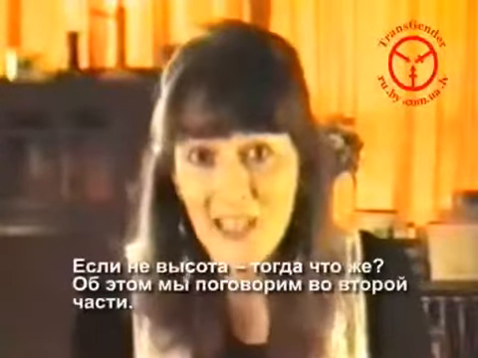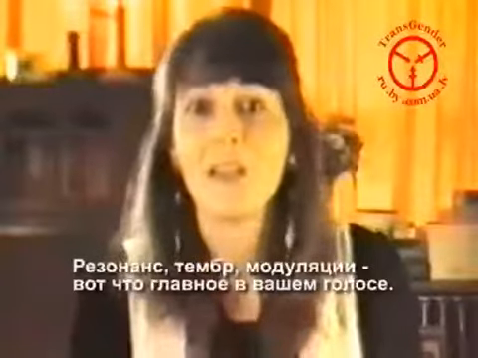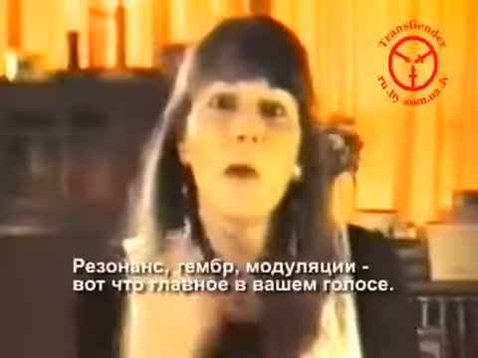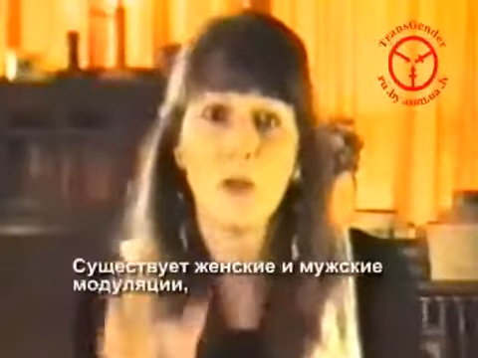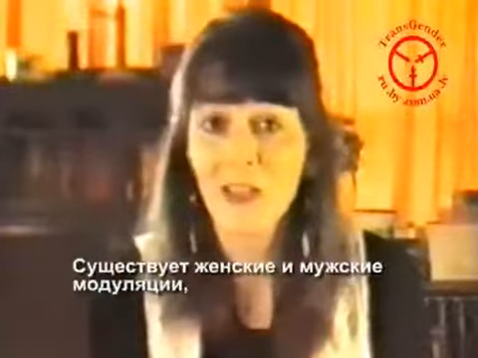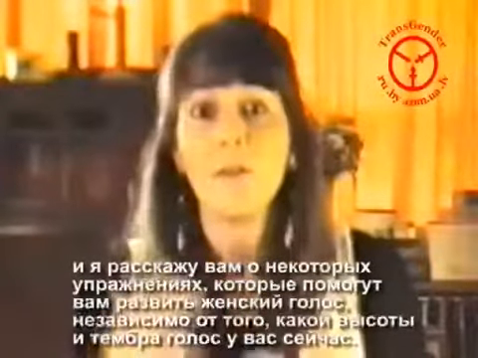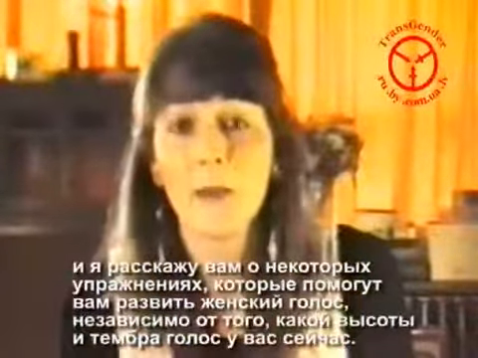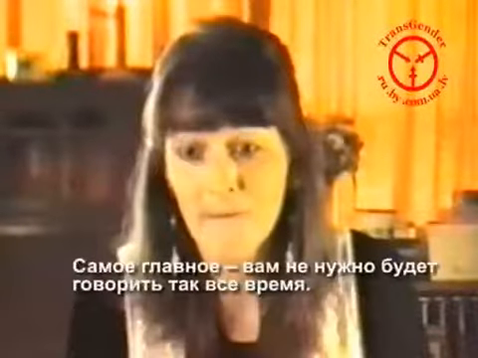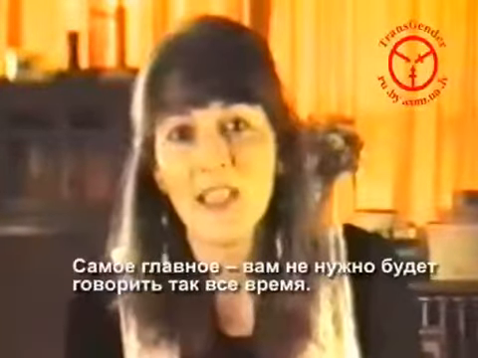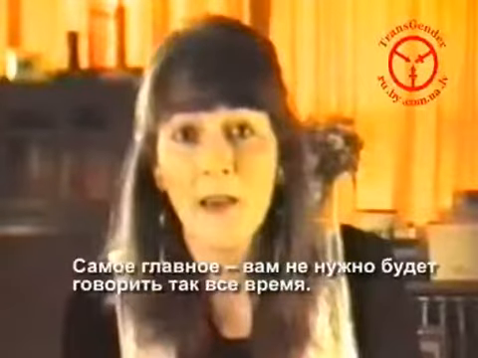Well, we move on to section 2, resonance, timbre. That's the modulation of your voice as you speak. There's a definite feminine modulation pattern and a masculine modulation pattern. And we're going to give you some exercises you can use to develop a feminine modulation pattern regardless of where you start from.